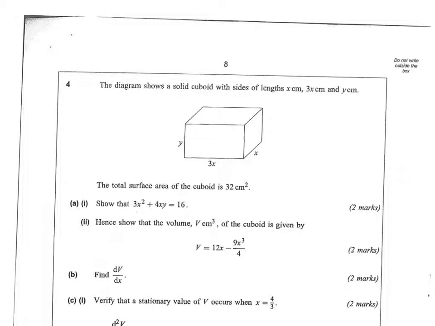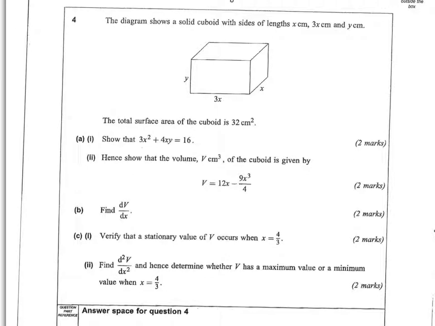This type of differentiation question is worth practicing. It hasn't come up for a while, so it may well come up in this year's exam. First part, pay attention to whether the surface area includes the top or not. It does in this case. So let's have a look at the solution.